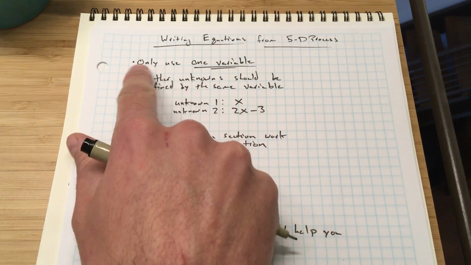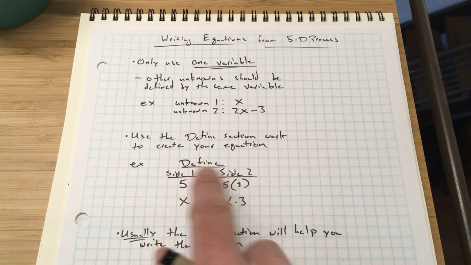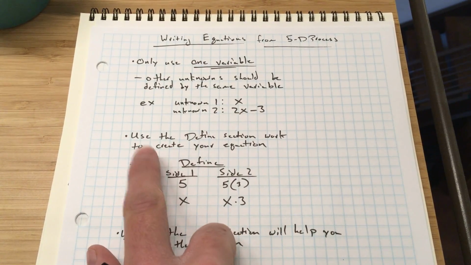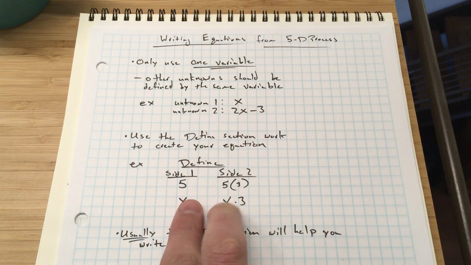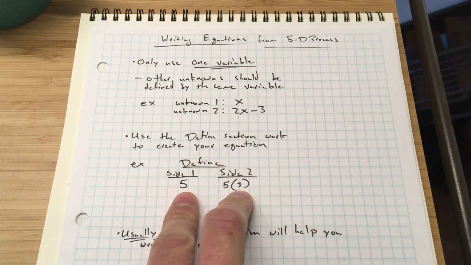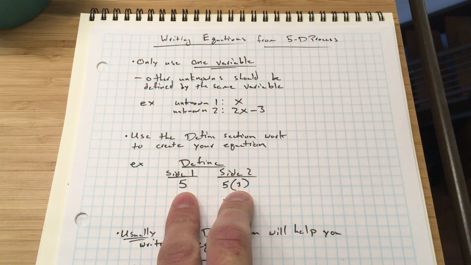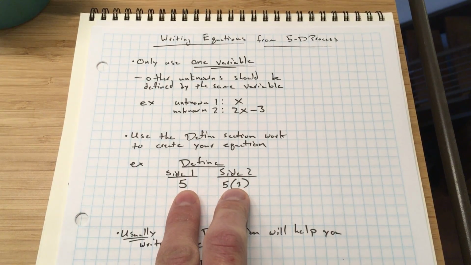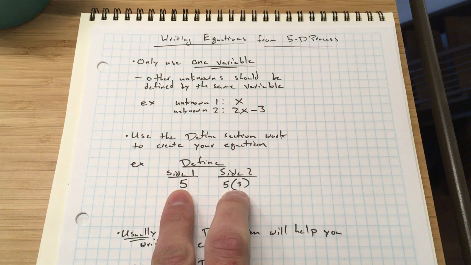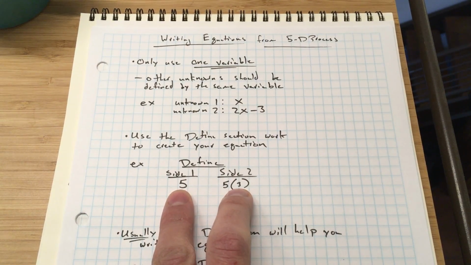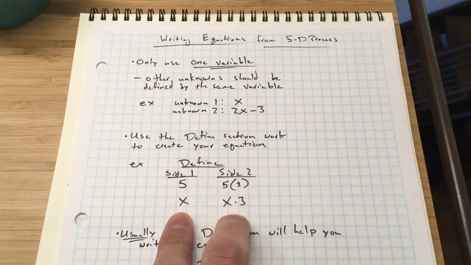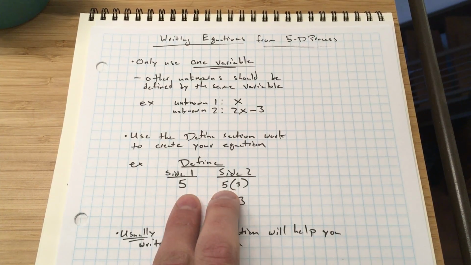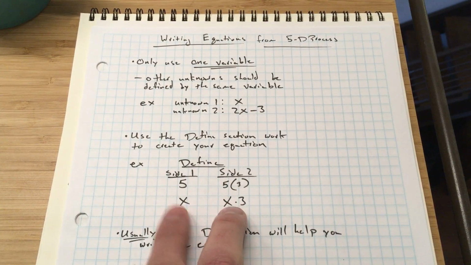The second thing, and make sure you write down at least these top parts here. I think you might want to write down the examples too, but write down at least the bullet points. The second thing is to use the define section of your 5D process to create your equation. So what we're going to see is, if you're showing your work in the define section like you're supposed to be, let's say I have a situation where I have two sides of a rectangle and I know that one side is a number and the other side is 3 times that number. Well, if my work says 5, and then for side 2 I have 5 times 3, to make those into an equation with a variable, it's a lot easier because now I just write x. And over here, I change that to x times 3. You'll just be able to take the numbers you were plugging in from the 5D process and now just use a variable instead.